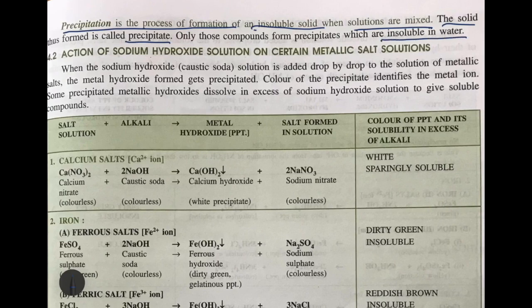Now, action of sodium hydroxide solution on certain metallic salt solutions. Children, you'll get these as equations, and the color changes are very, very important. Now, sodium hydroxide, also known as caustic soda solution, is added drop by drop to the solution of a metallic salt. Okay, so you know sodium hydroxide is also in solution form, and the metallic salt is also in solution form, that is, it is dissolved in water.